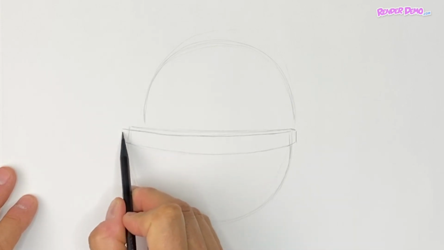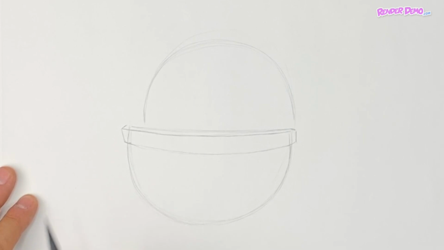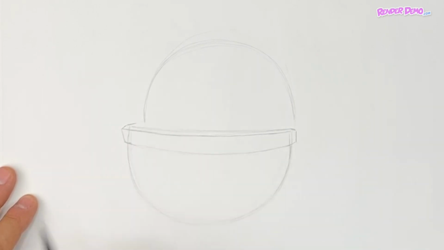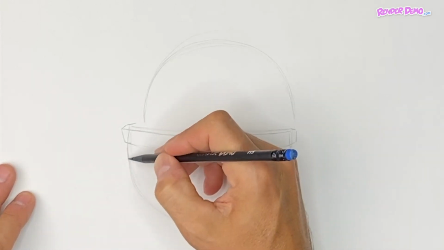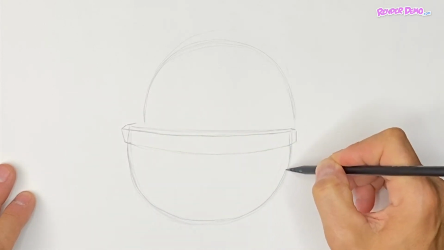And because this extends off, we're going to come back to the right and then over a little more. Okay. So we have the lower section of our pod, just like that.